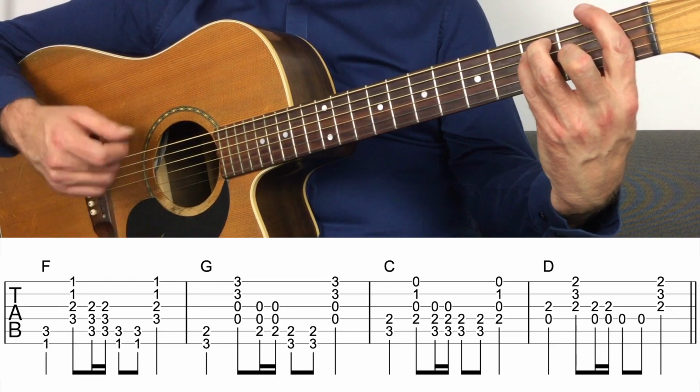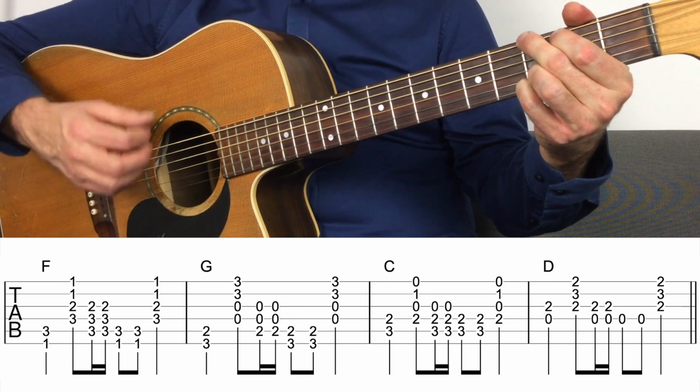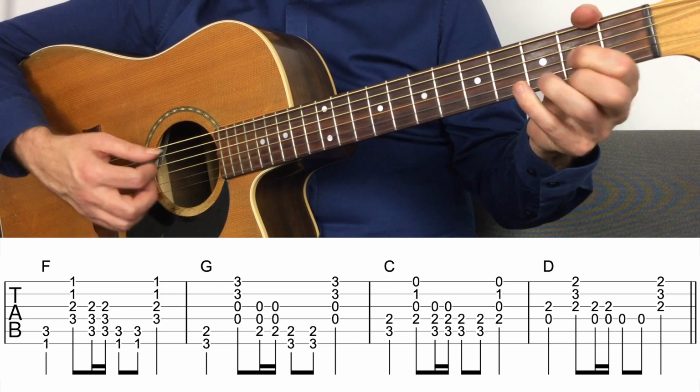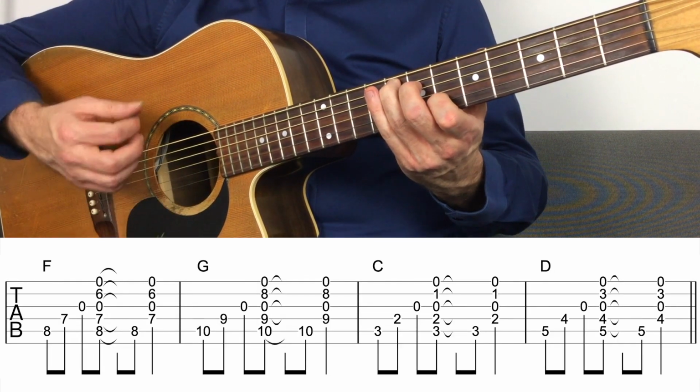So this progression that we had originally, C to D, can now become this.